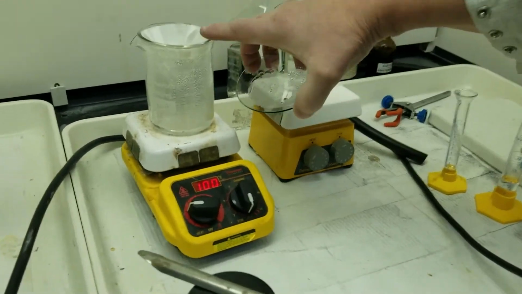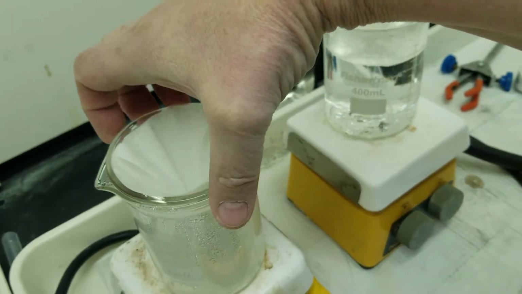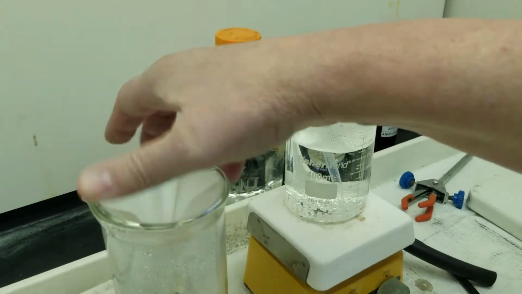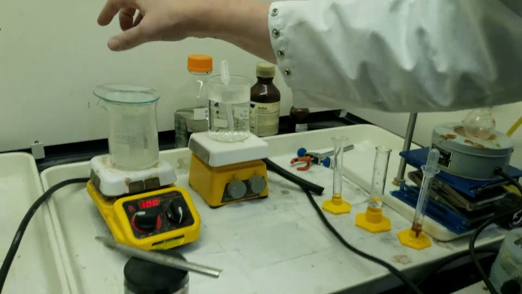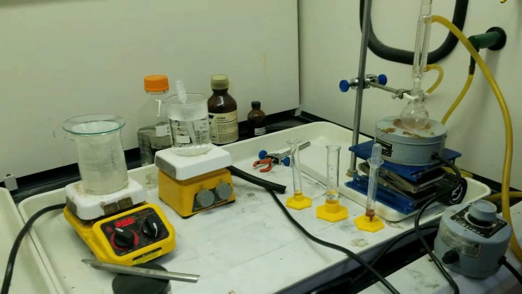This one is a fluted filter paper in a stemless funnel. Let's see if I can show you the stemless funnel. See, it has no stem. We need it to be boiling hot by the time we do the hot filtration. The watch glass helps it to keep hot, and then the other one is our boiling water.